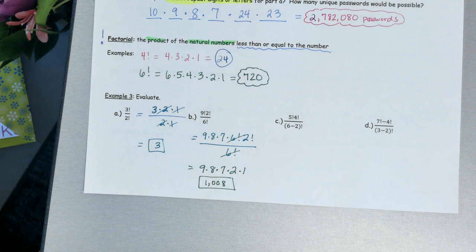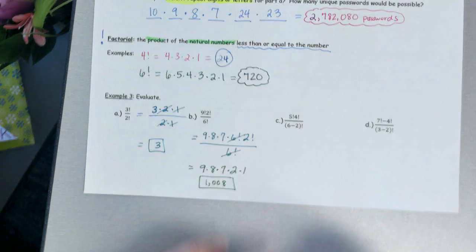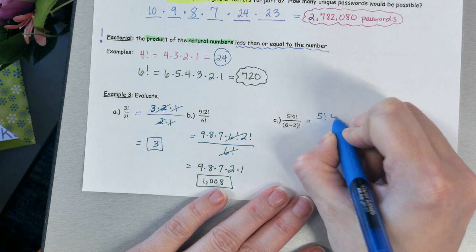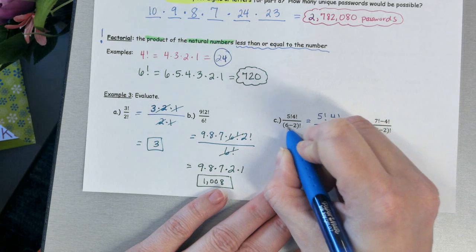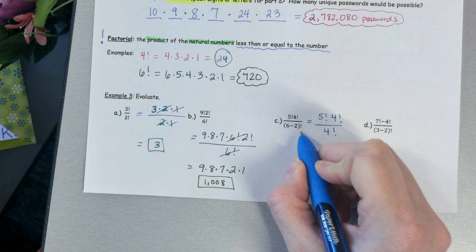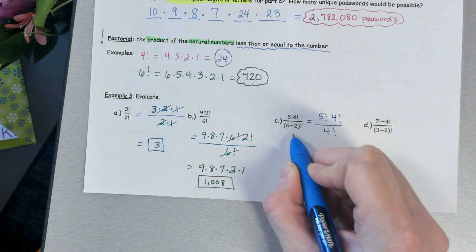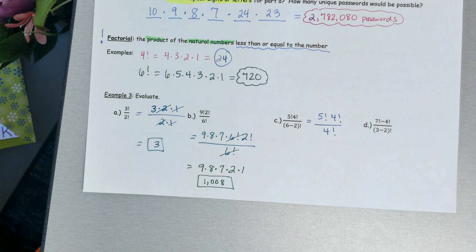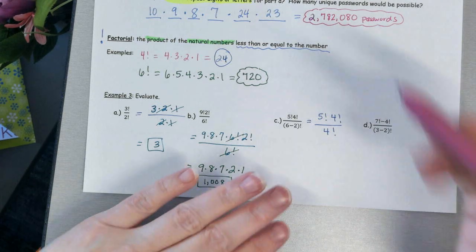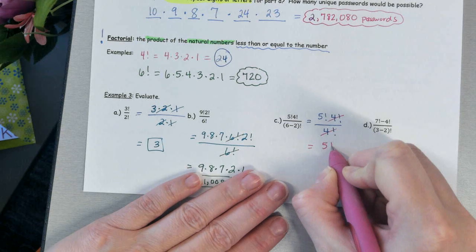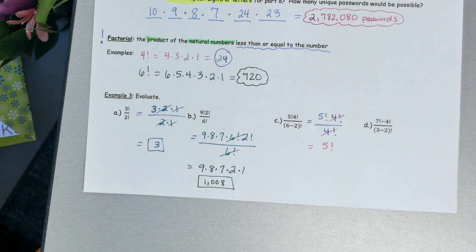Okay, and then this one is 5 factorial over 4 factorial. 6 minus 2 is 4 factorial. So with this, the factorial, you don't distribute it. You have to do what is inside the parentheses first. And then once you have the 4 factorials, those are going to cancel. And I'm going to show you a shortcut for how to do the factorial.